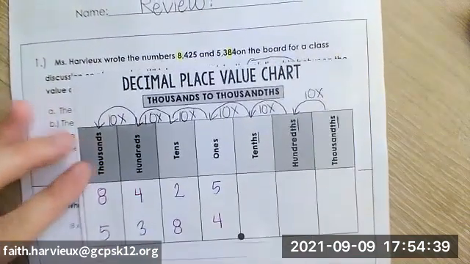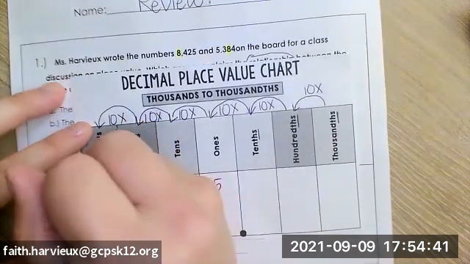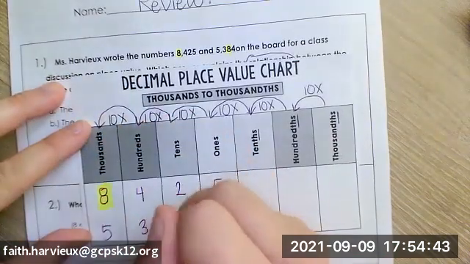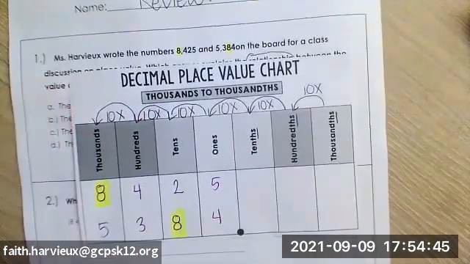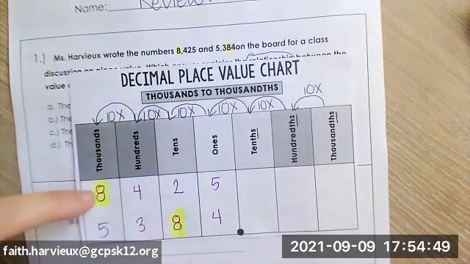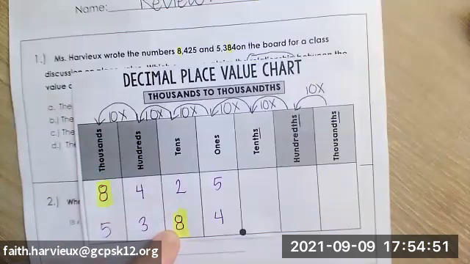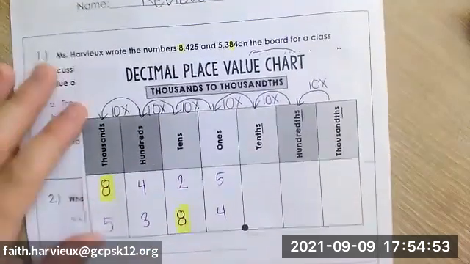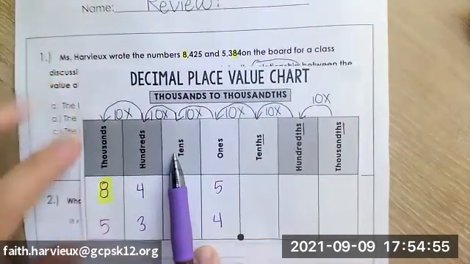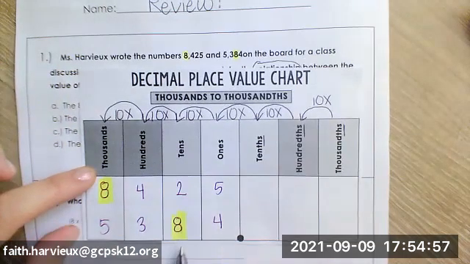Now what I want to do is take a look at those 8s. And let's see what we can tell. Like why are they different? How much more is this one than this one? And how much less is this one than this one? Because we can tell this is less because we know the tens is less than the thousands, right?